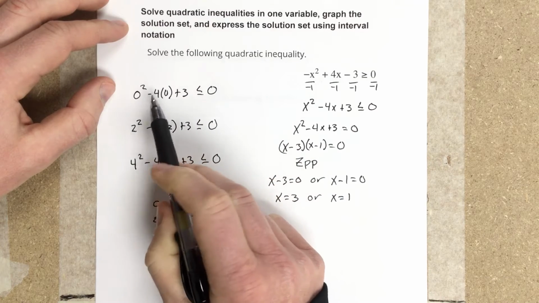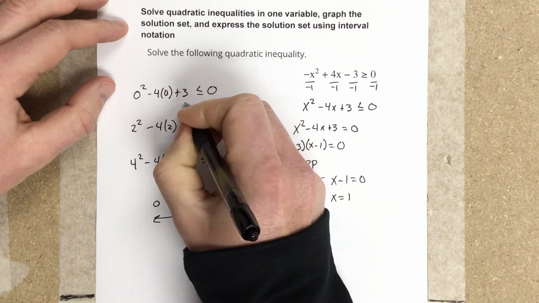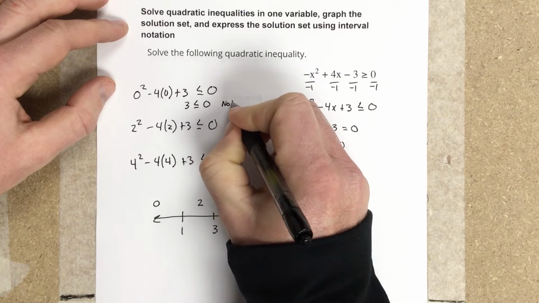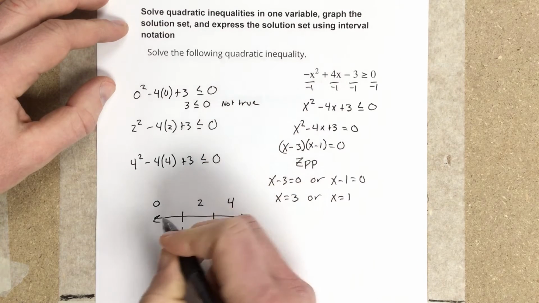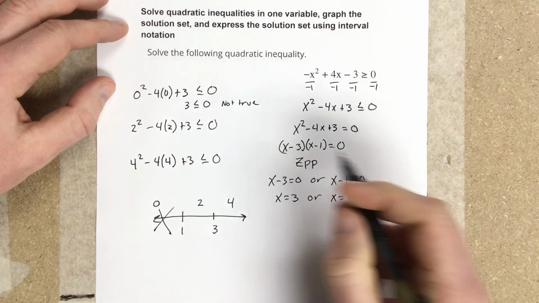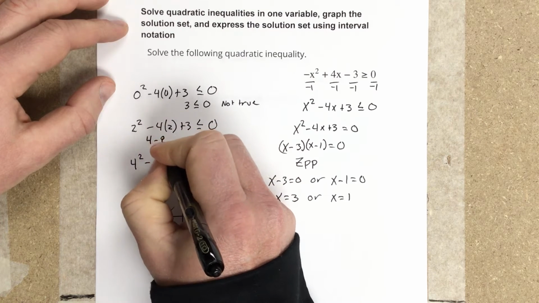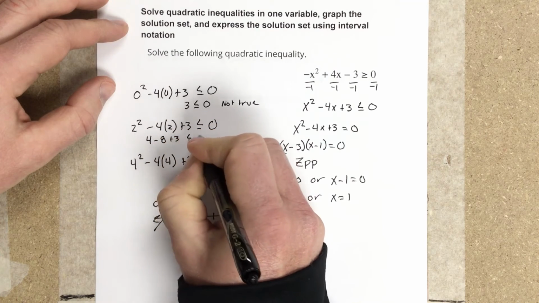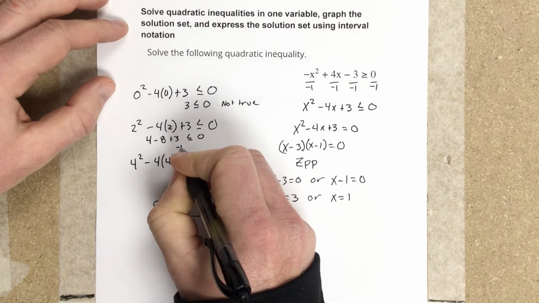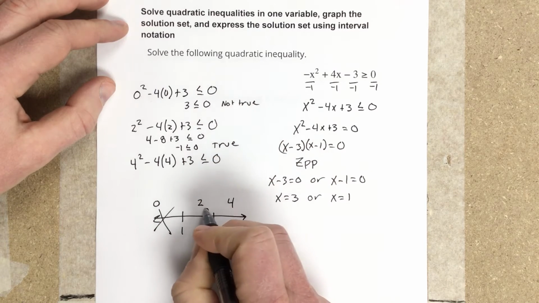We start with the first piece. We get 0 squared minus 4 times 0. Well, both of those are 0, so we get 3 less than or equal to 0. That's not true. So because that's not true, that means that these are not solutions. So no solutions here. And then we check the middle. So this is 4 minus 8 plus 3 less than or equal to 0. Well, that's -4 plus 3, that's -1 less than or equal to 0. That is true. So we have some solutions in here.